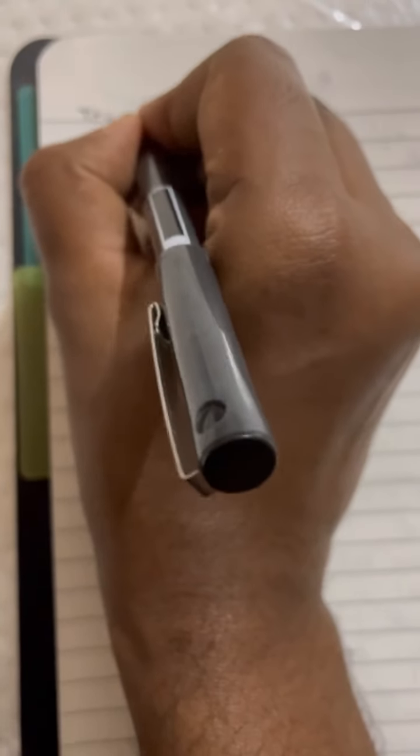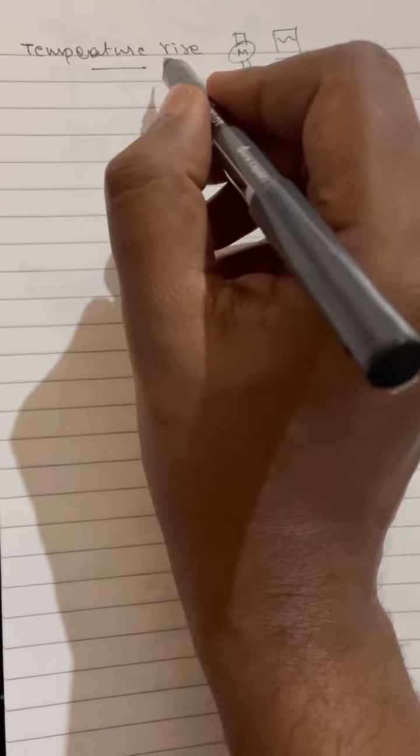Hello guys, today we will discuss a temperature rise in an electrical system. The system can be either a motor or a small electronics device like a watch or a mobile. Temperature rise is an unwanted phenomenon that happens in an electrical system unless you are designing an electrical heater. So why is temperature rise happening?